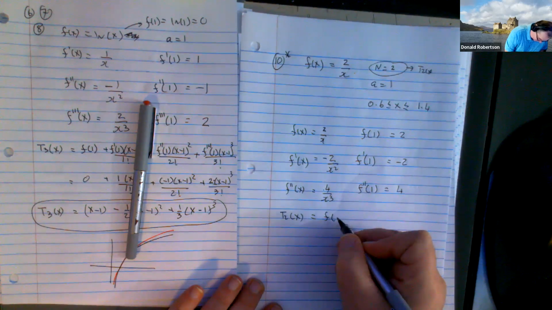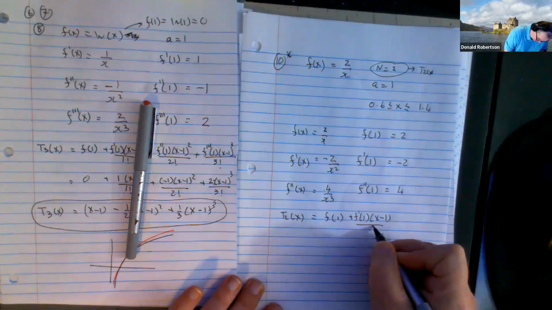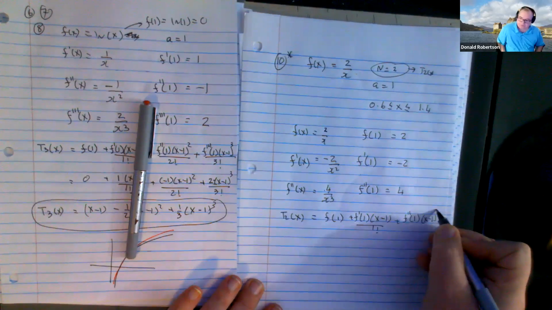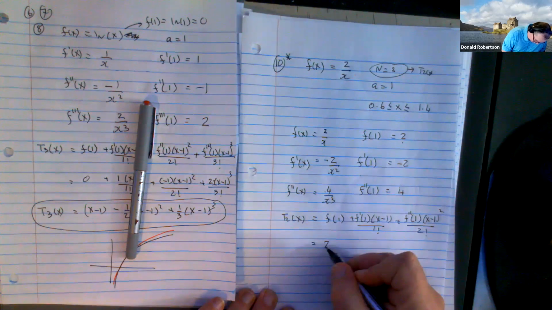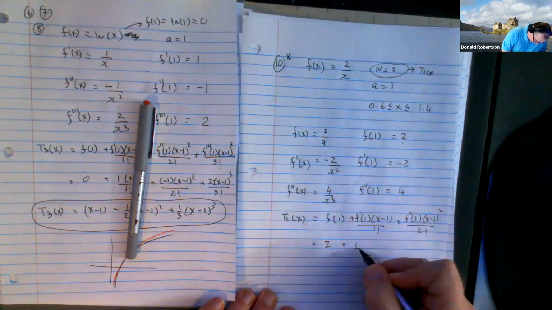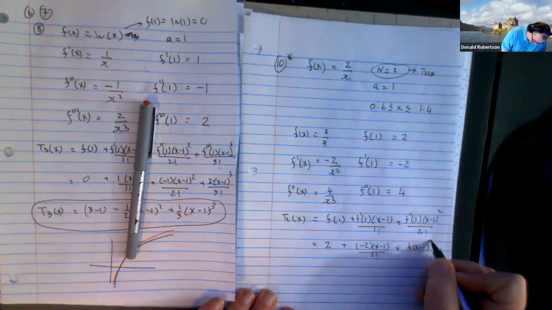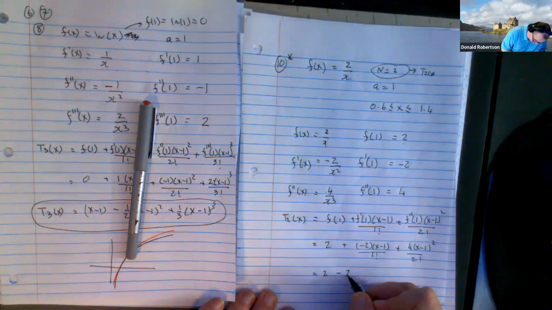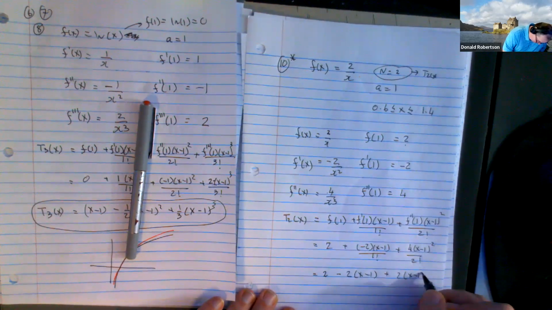f of 1, plus the derivative at 1 times (x minus 1) over 1 factorial, plus the second derivative at 1 times (x minus 1) squared over 2 factorial. I'm just writing down the terms that you need for a T2 centered at 1. This is 2. This is negative 2, (x minus 1) over 1 factorial. And this is 4, (x minus 1) squared over 2 factorial. So what does that get me? 2, take away 2 lots of (x minus 1), plus 2 (x minus 1) squared.